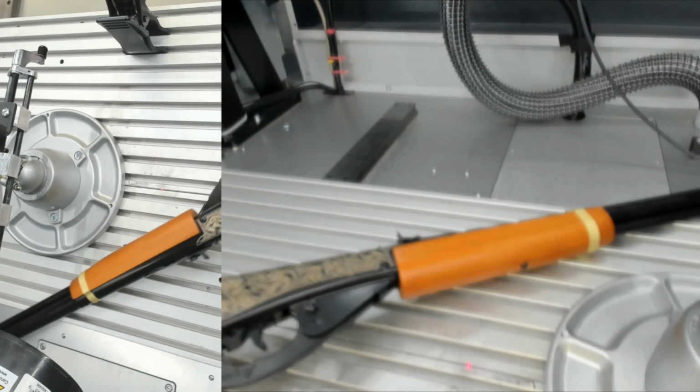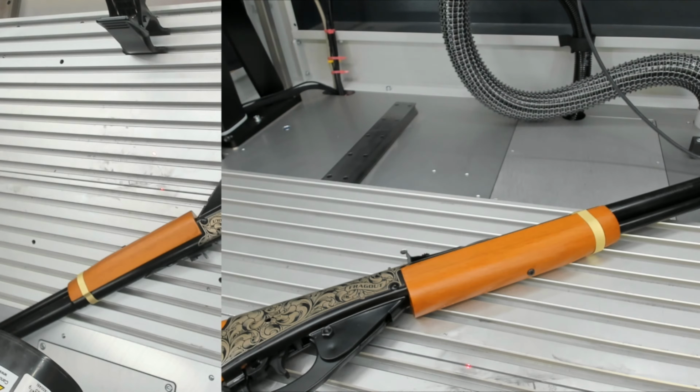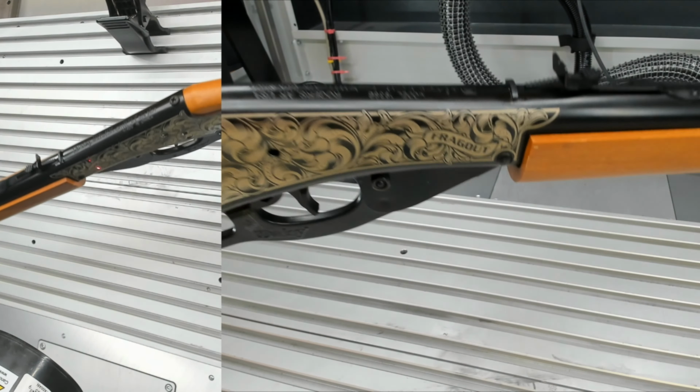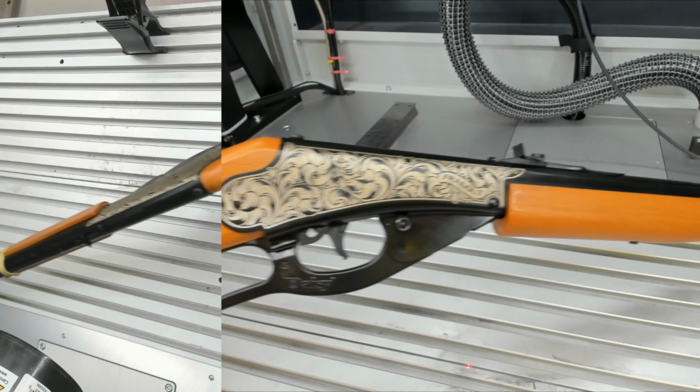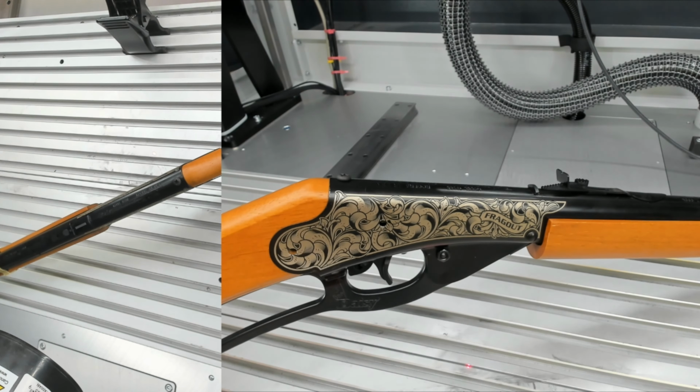Honestly, I think it looks pretty badass. Let's see it here. Get y'all a better view. See the curve? That was good. There we go.